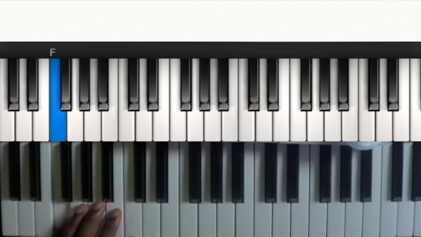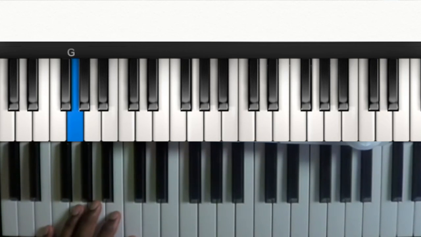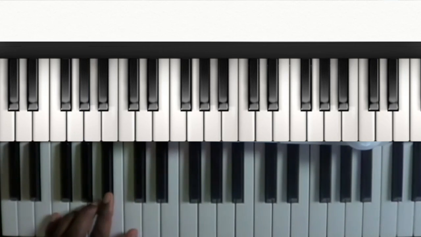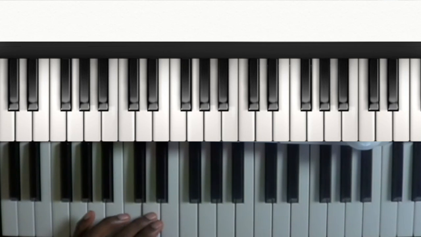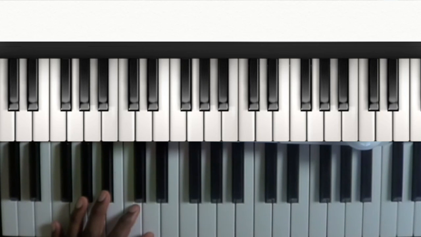F is 1, G is 2, A is 3, B flat is 4, C is 5, and D is the sixth note. So you see how the formula works? That sixth note will be the starting and ending point for the D relative minor scale, which is related to F major. How do we know?